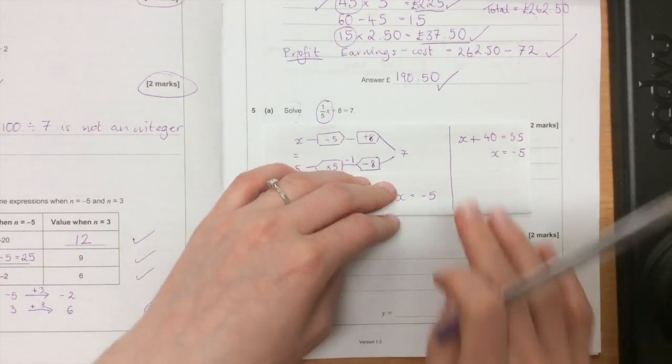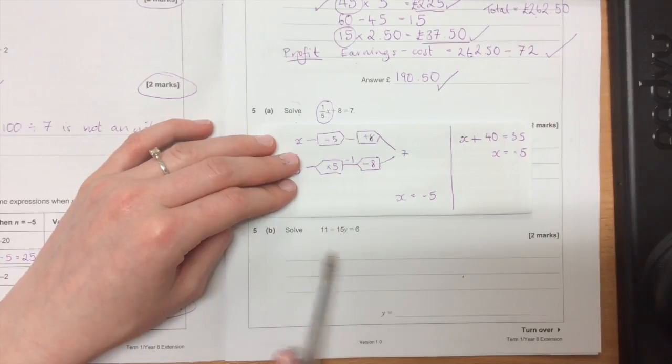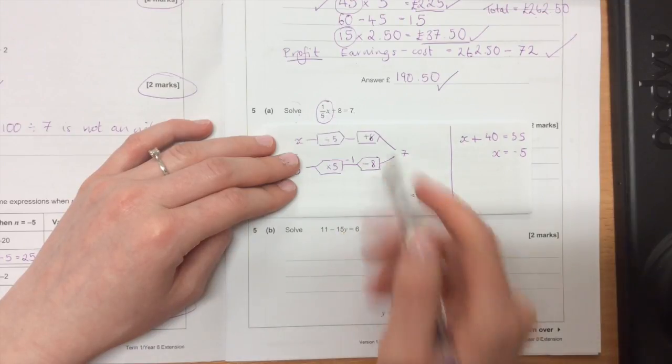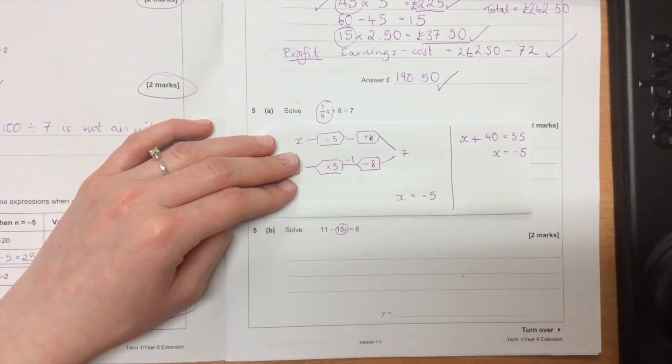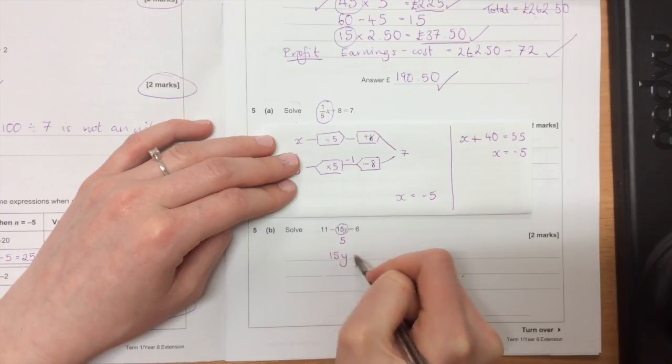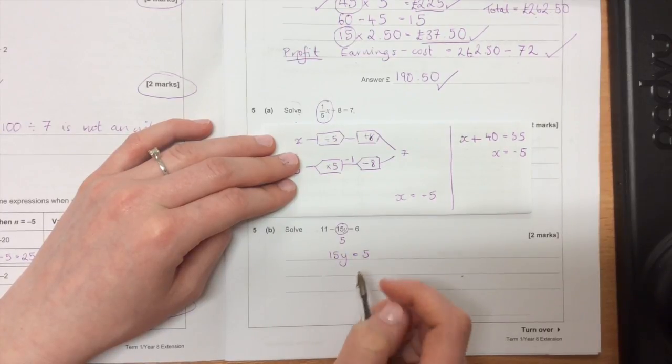Second one, again, solve means the same thing. This time we want to know what y equals. 11 take away 15 lots of y equals 6. So that must be the same as 5, because 11 take away 5 equals 6. So 15y equals 5.